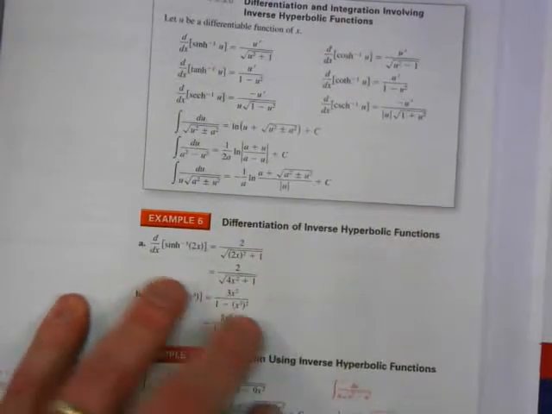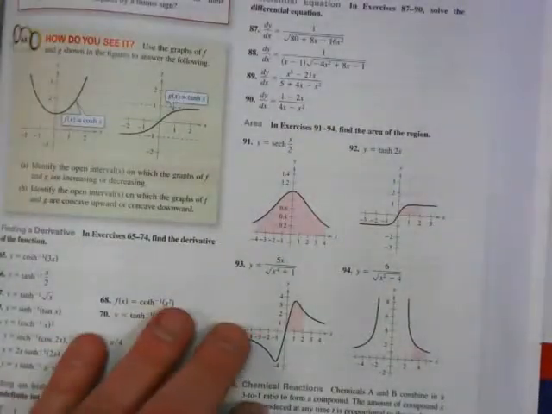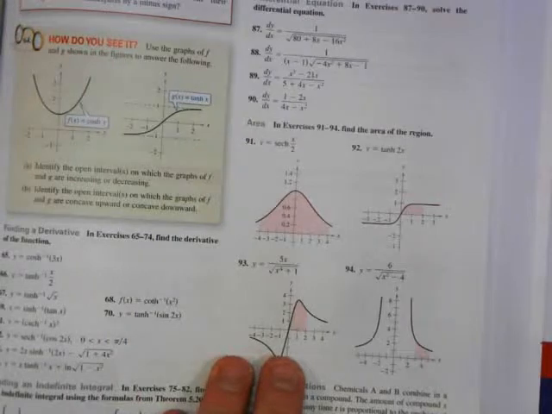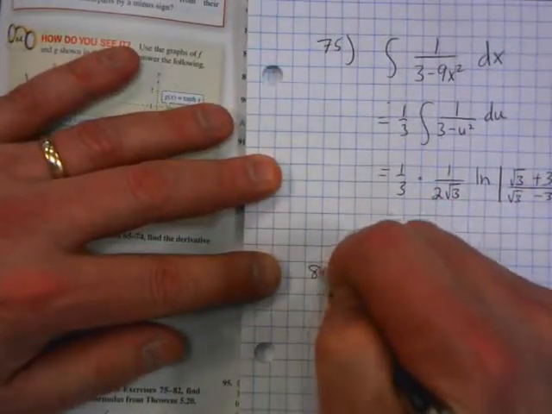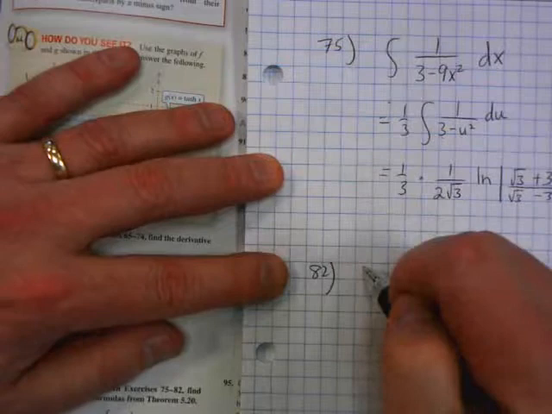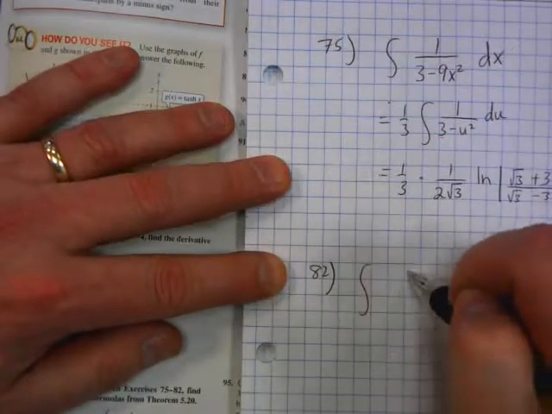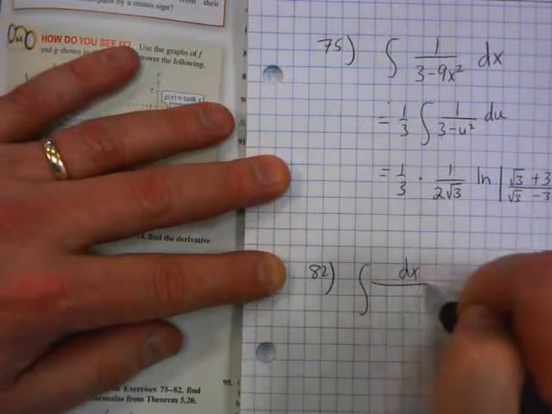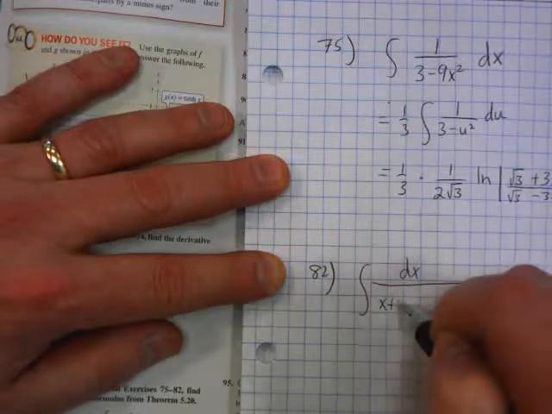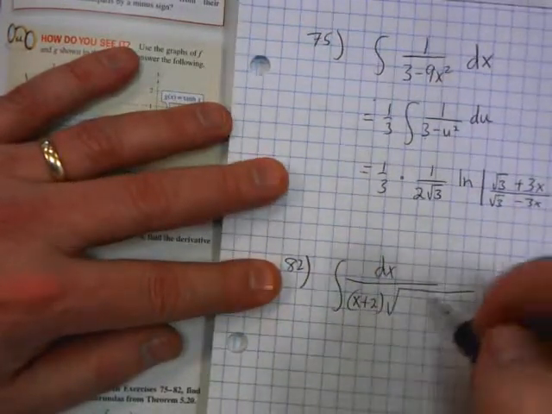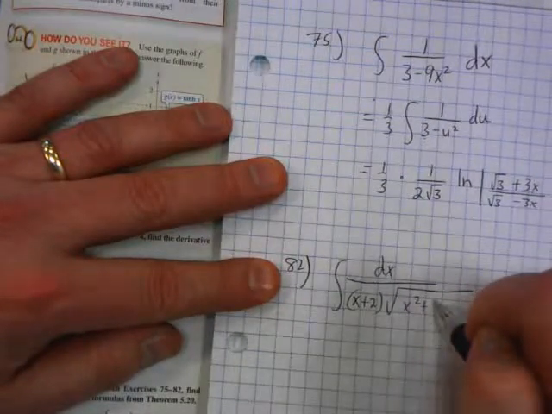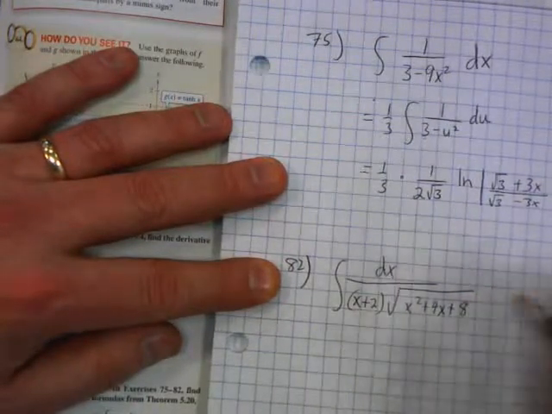Questions on that one? All right. How about number 82? Number 82 has the integral of dx divided by x plus 2 times the square root of x squared plus 4x plus 8.